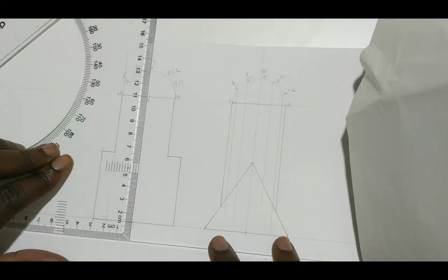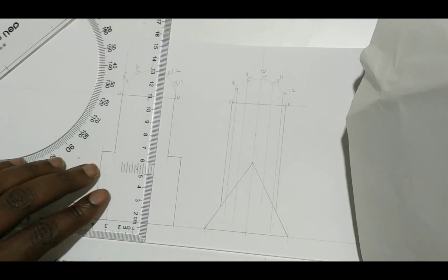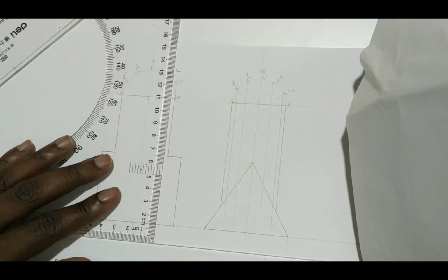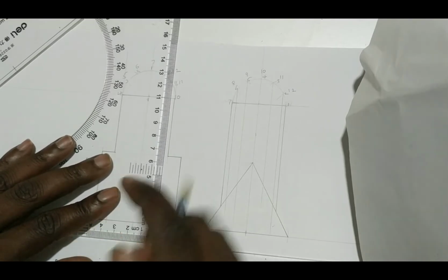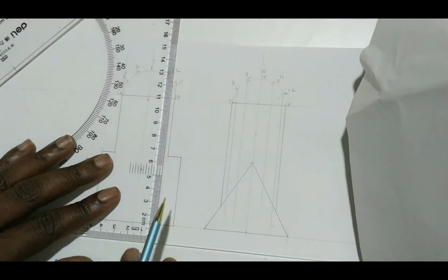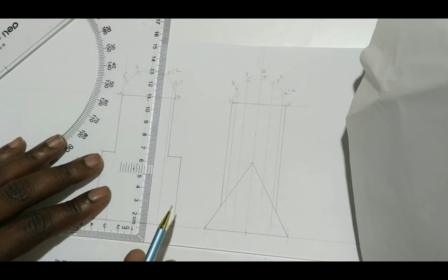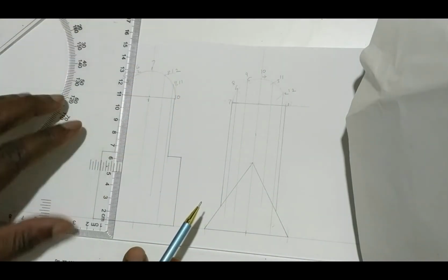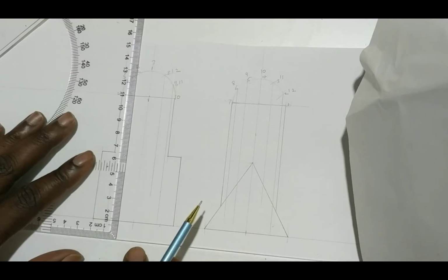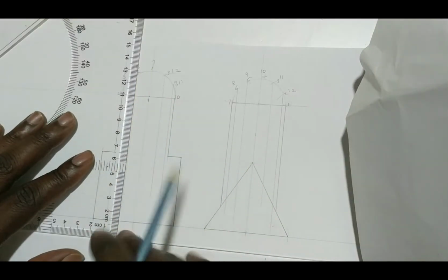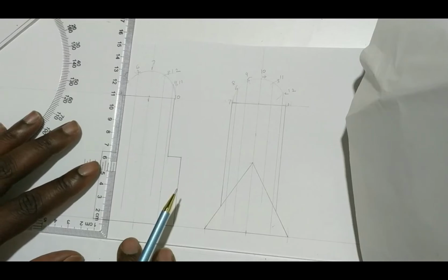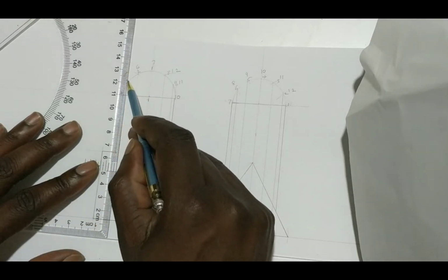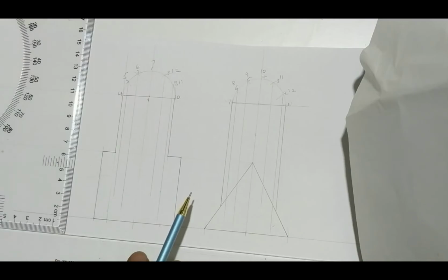Again, we drop the perpendicular lines from the points. That is for 9 and 11. We go to 8 and 6. 7 and 1 will be on the same center line which we had drawn. Then there is 2 and 6, and then we have here 3 and 5.